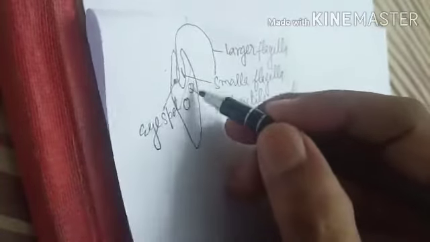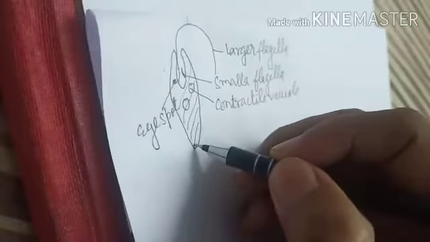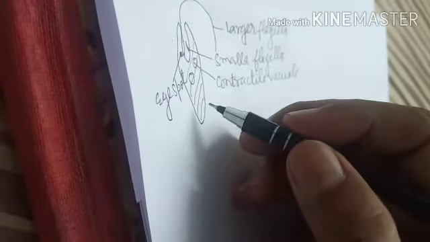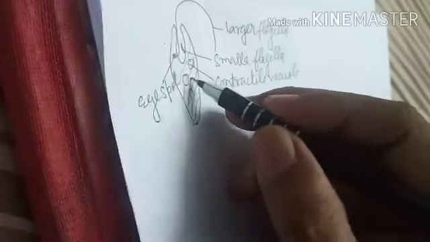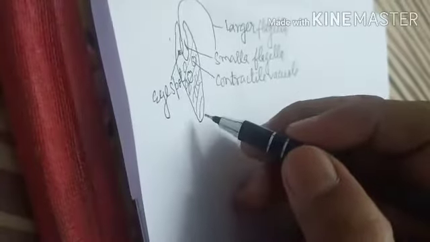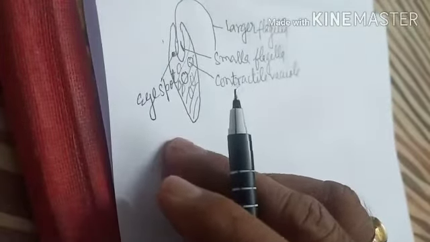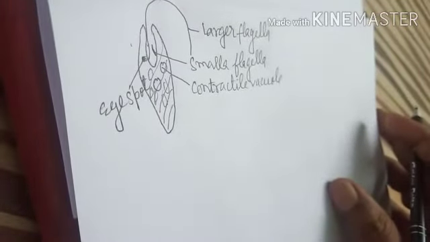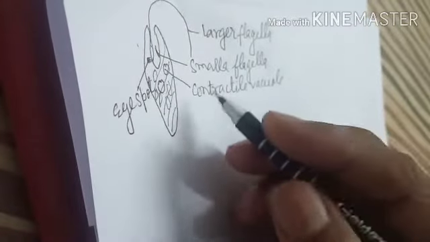What happens? This is euglena. It has chloroplast also. It takes part in photosynthesis as well as it may ingest food with the help of food vacuole. What happens during binary fission?